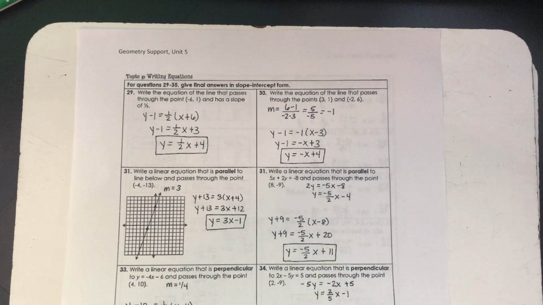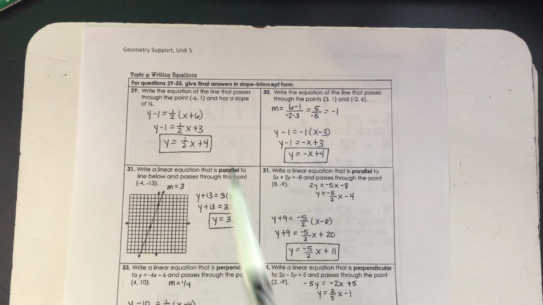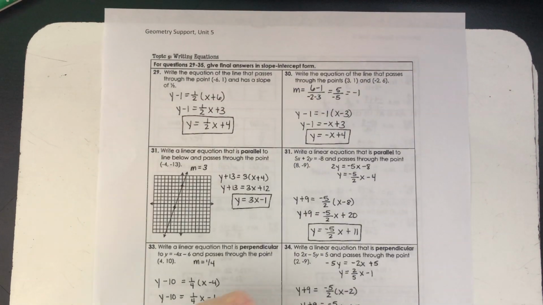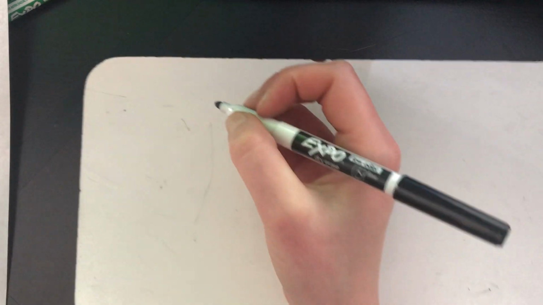I am looking on this page. I'm going to go over just a few of them. Not all of them, but some of them. I'm going to first talk about point slope, apply it to parallel and perpendicular lines. And if I remember right, you did not have to do 35. 35 was not for you to do. Pretty sure I wrote skip on there. So let us look at number 29 first.